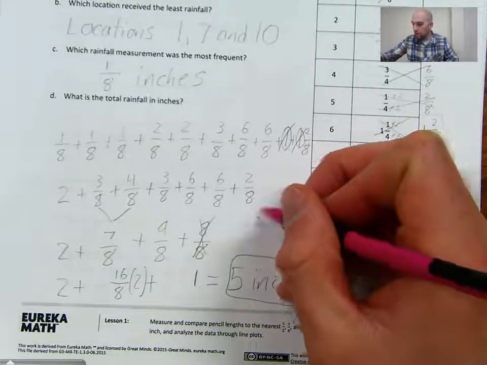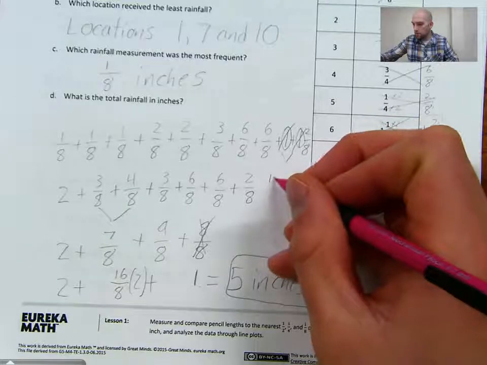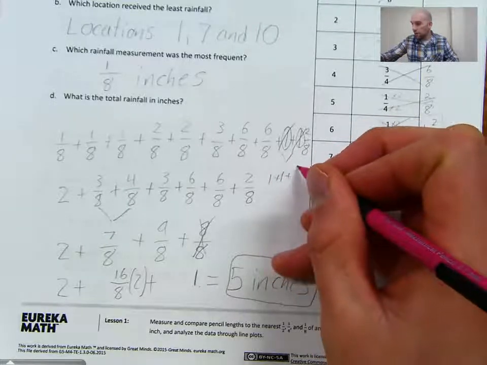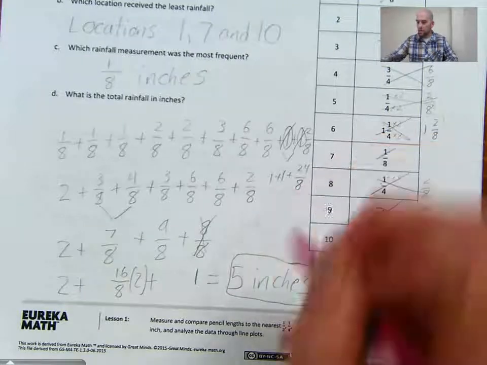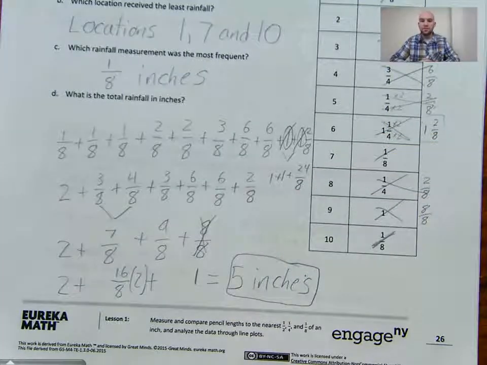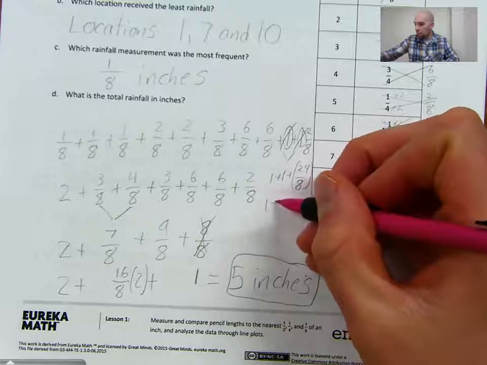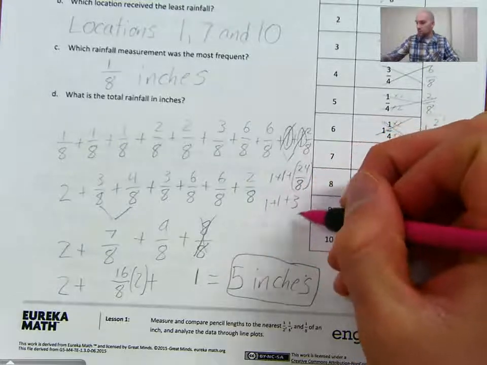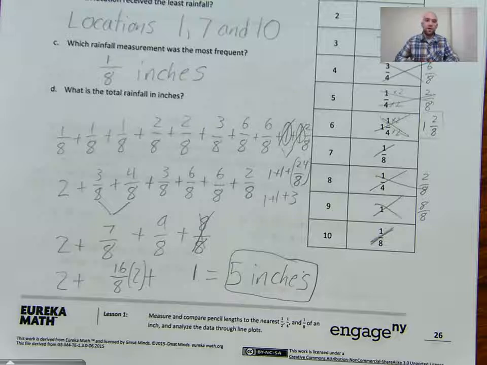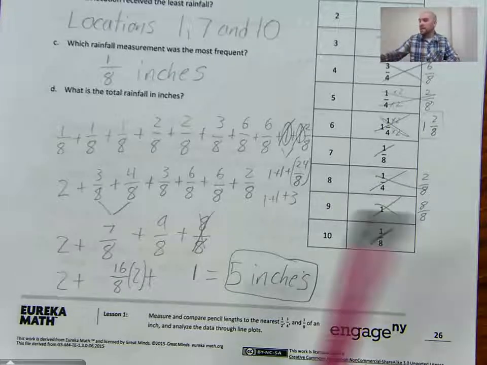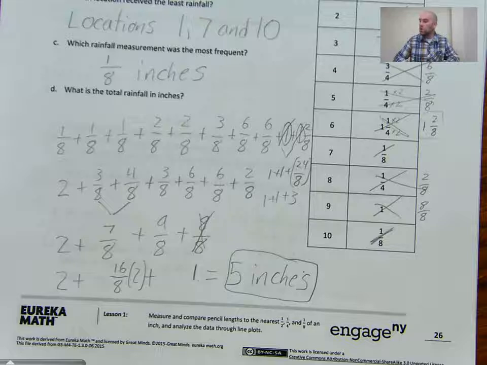And I have 1 plus 1. I might bring down my 1 plus 1 plus 24/8. I might go, hey, wait, look, 24 divided by 8 is 3, because I know that 3 times 8 is 24. So that 24/8 is actually a 3, and I'd have 1 plus 1 plus 3, which would still get me 5. So anyway, there's no wrong way to add that as long as you're adding everything together and getting a total, and then you're making sure that you're dividing by 8 in the end to get yourself a whole number. And that will give you your total of 5 inches.